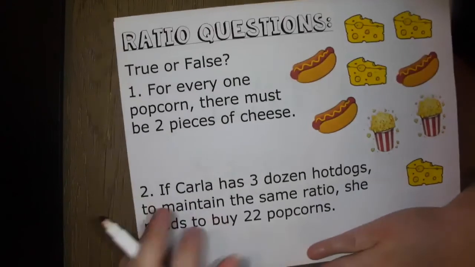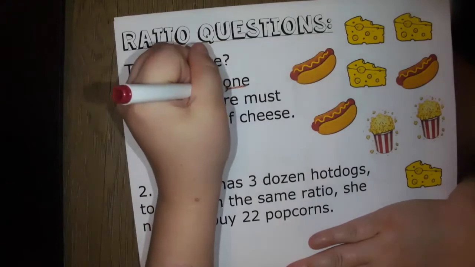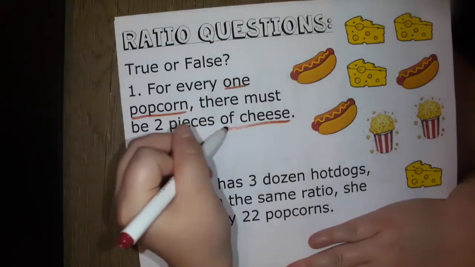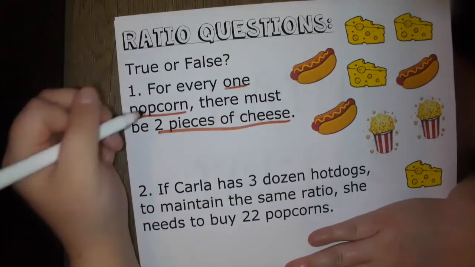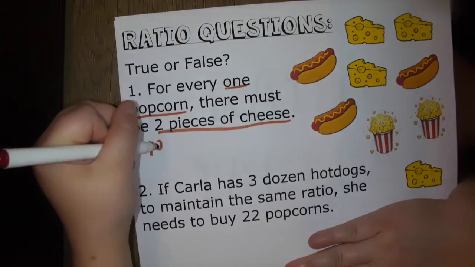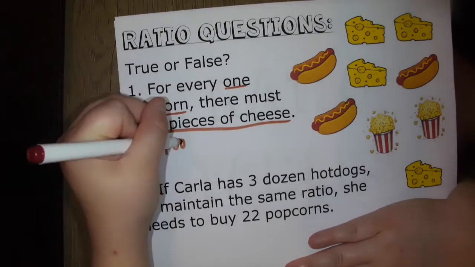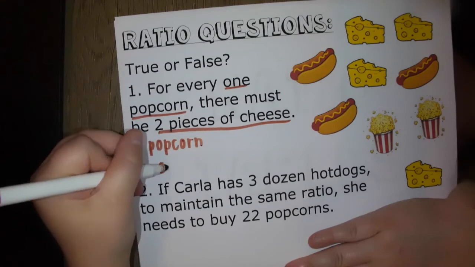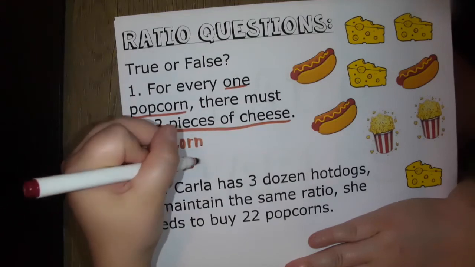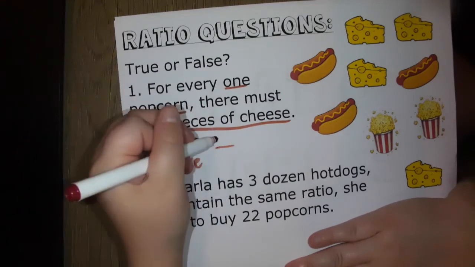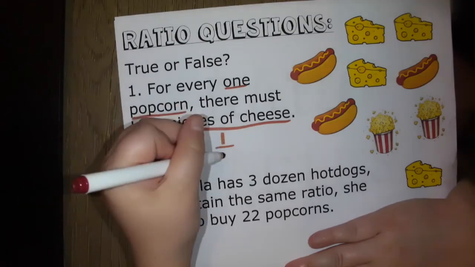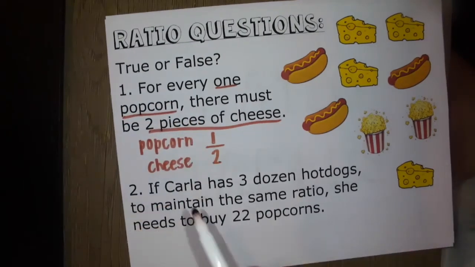So I think it's easiest to do this with labels to compare equivalents. So it's telling me right here that my popcorn and cheese, it said for every 1 popcorn, there should be 2 pieces of cheese. That's what they're telling me.